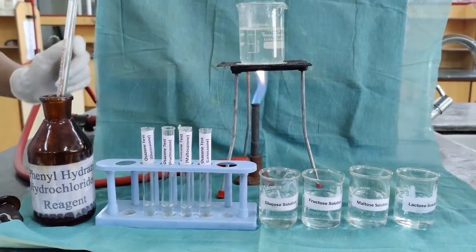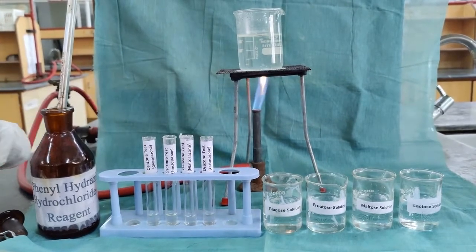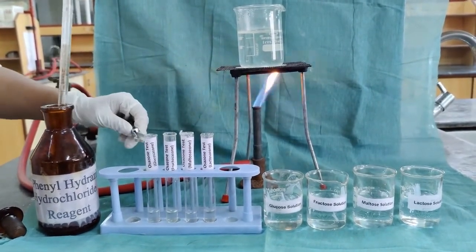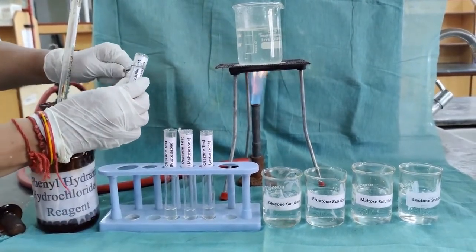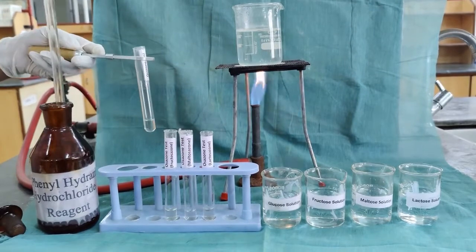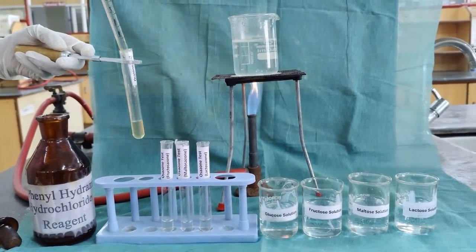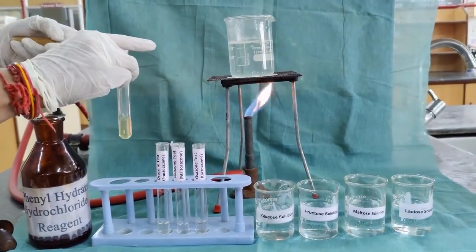In the phenylhydrazine hydrochloride test, 1 ml of the phenylhydrazine hydrochloride reagent is added to 1 ml of the sugar solution. So we have already taken 1 ml of the sugar solution; to this, 1 ml of the reagent is added and kept in boiling condition.